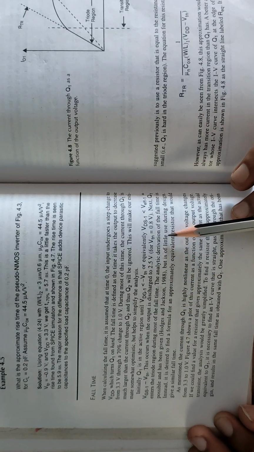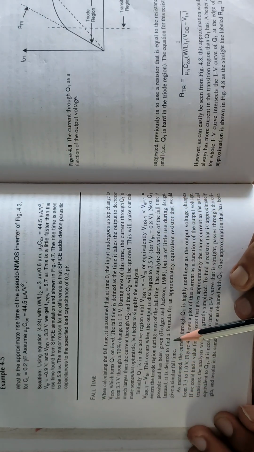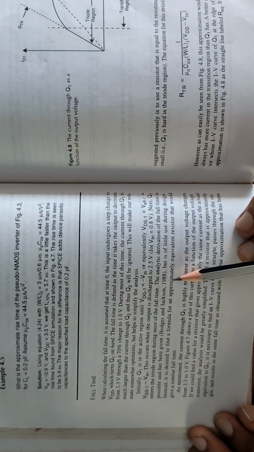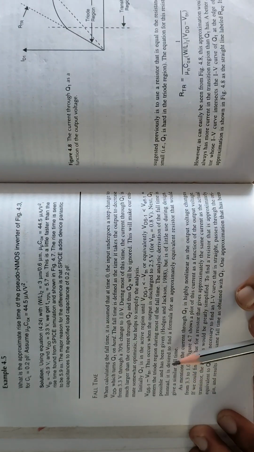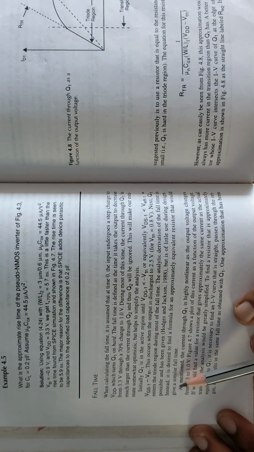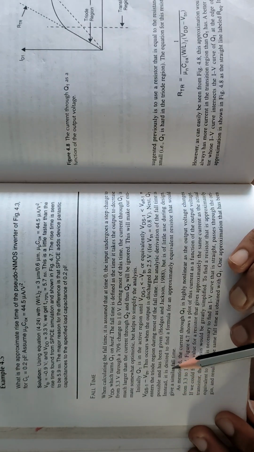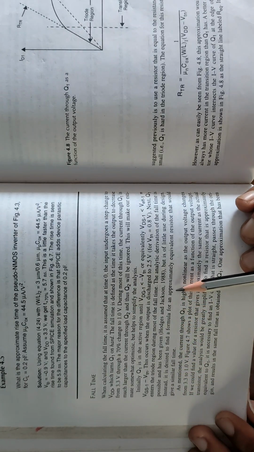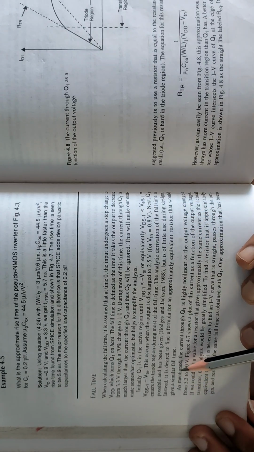This analytic derivation of the fall time is possible and has been given in Hodges and Jackson, 1988, but it is of little use during design. Instead, it is desired to find a formula for an approximately equivalent resistor that would give a similar fall time.